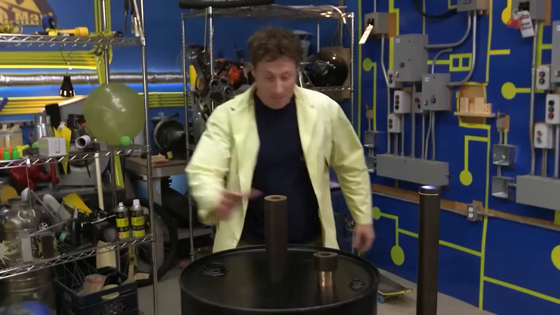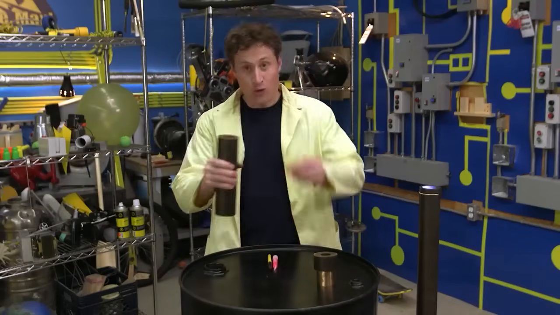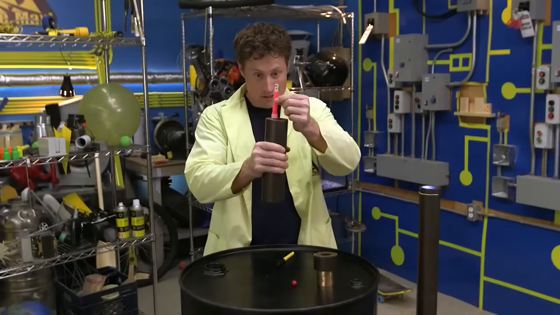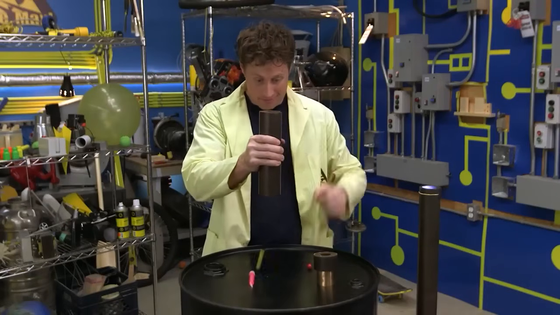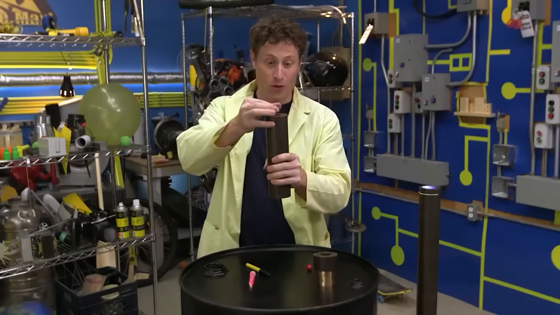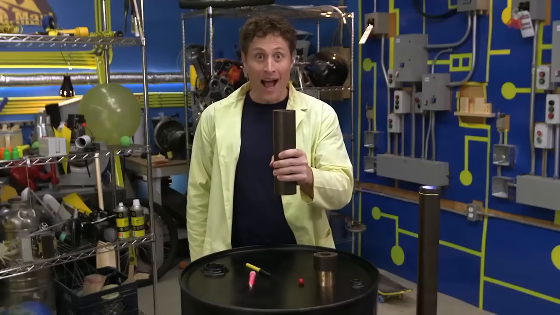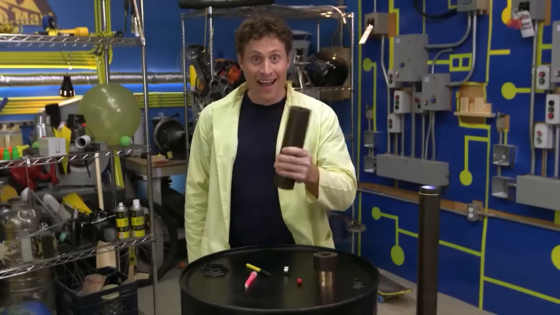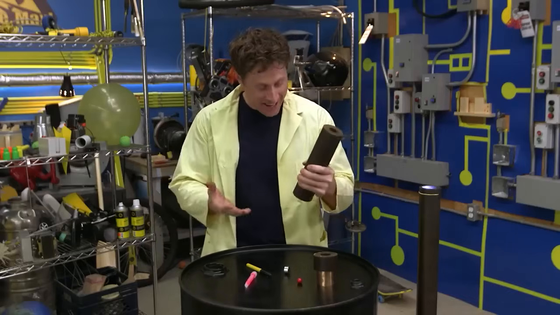Want to see a magic trick? Simple copper tube. Drop things through it. Nothing unusual happens, but watch when I drop a magnet through. What? It's not magic, it's science.